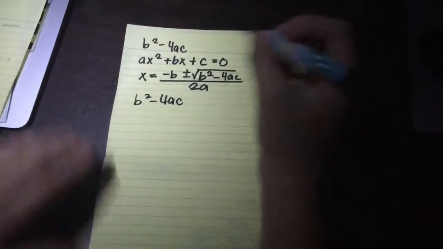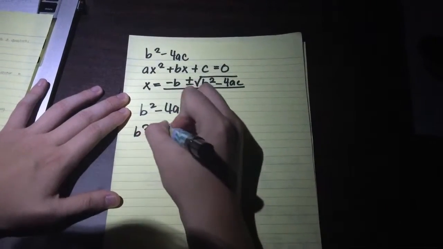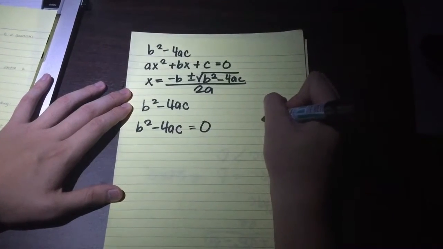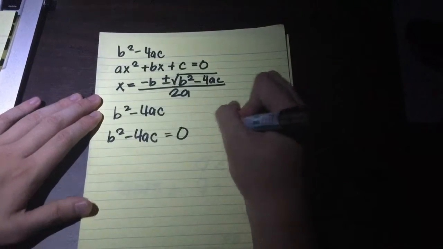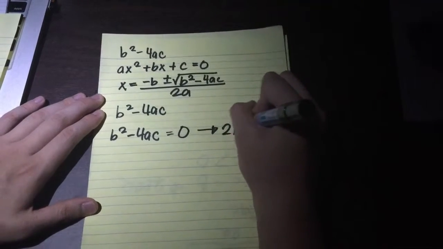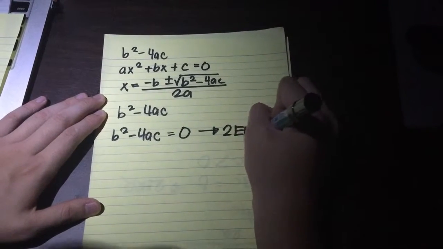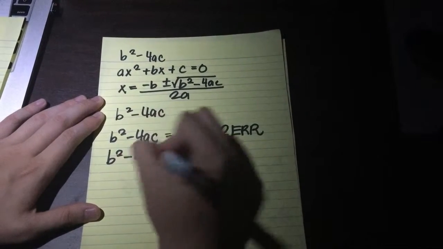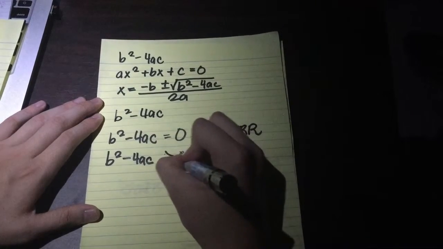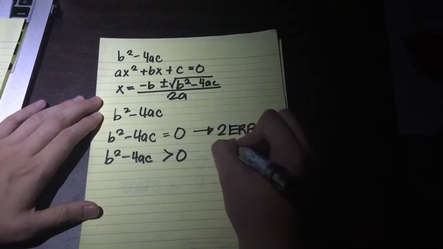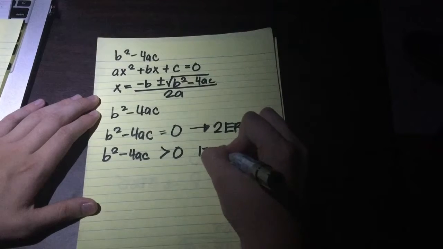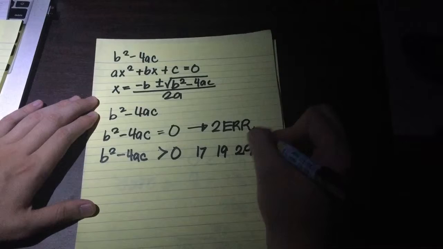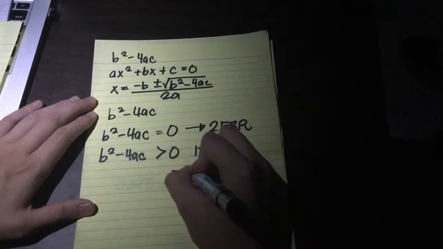If the discriminant is equal to 0, it has two equal rational roots, or 2ERR. If the discriminant b squared minus 4ac is greater than 0, but it's not a perfect square like 17, 19, 29, it has two different irrational roots, or 2DIR.